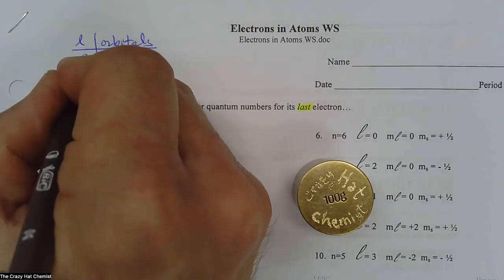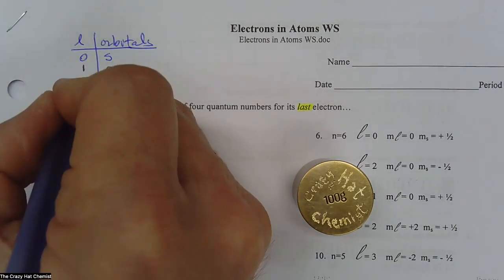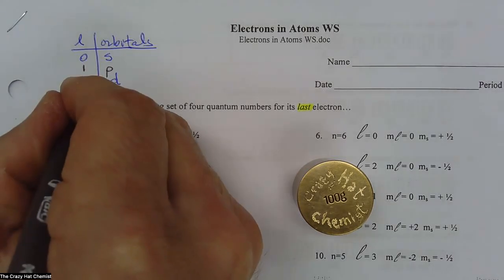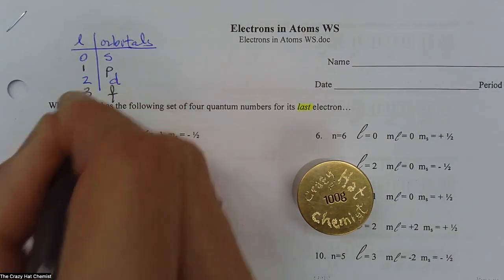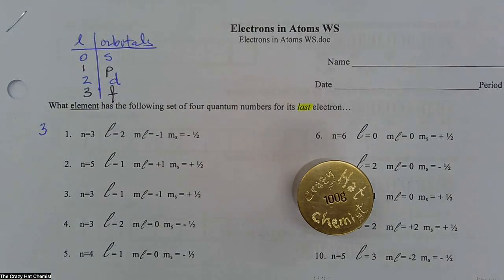Then we have an l of 1, and that's a p-type orbital. An l of 2 is a d-type orbital, and an l of 3 is an f-type orbital. There are more l values and more types of orbitals, but that's all that is included on our current periodic table, up to element 118.